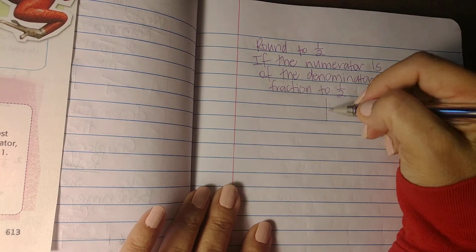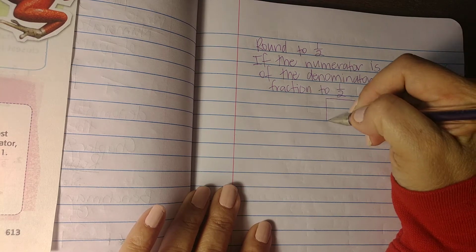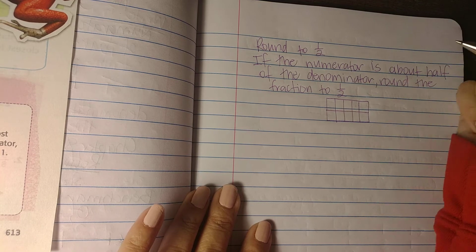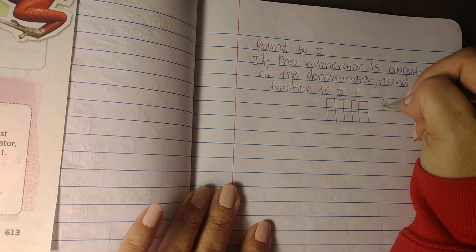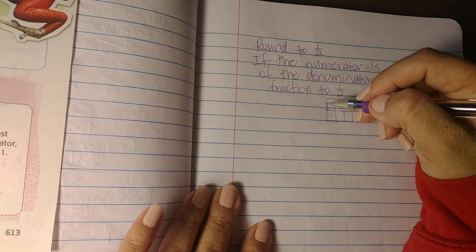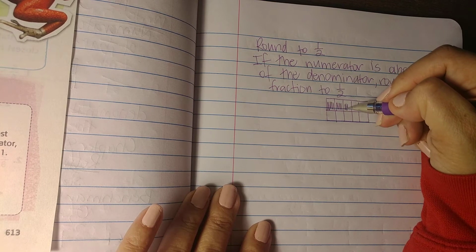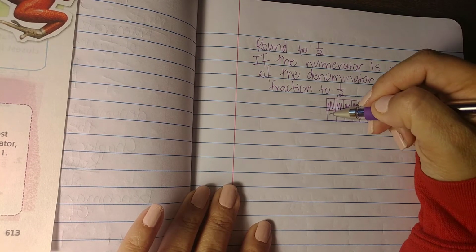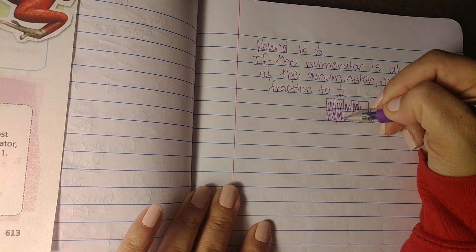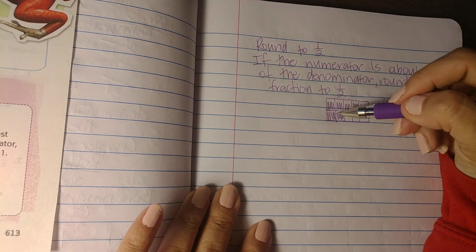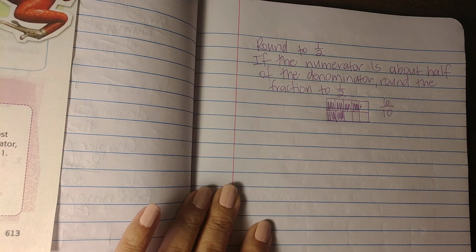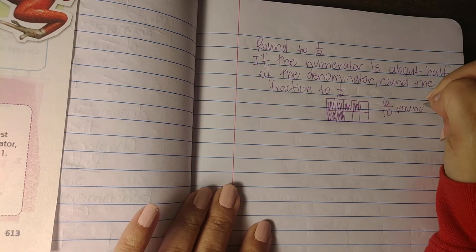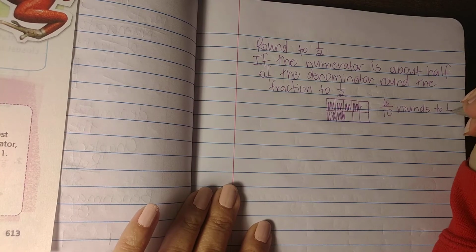So same picture. And this time I'm going to do 6/10. 1, 2, 3, 4, 5, 6. We'll do that. 1, 2, 3, 4, 5, 6. Those are 6. Okay. This one rounds to 1/2.